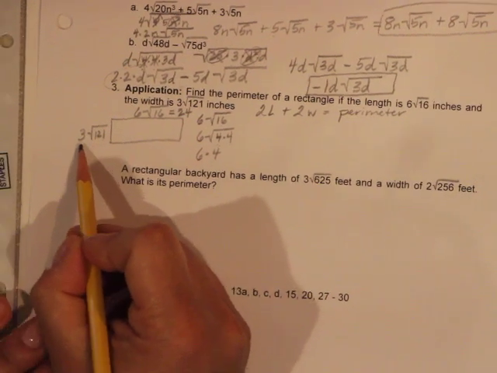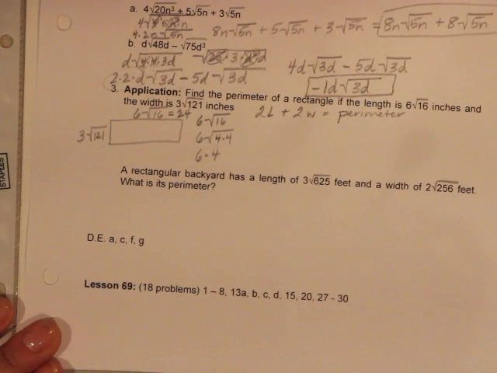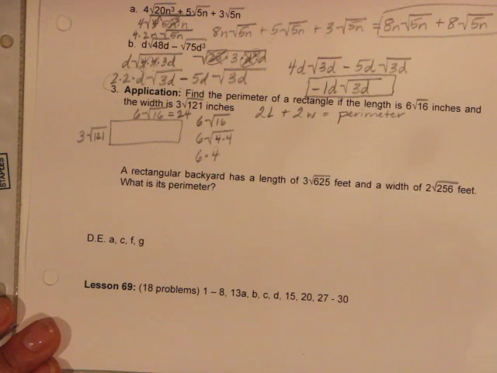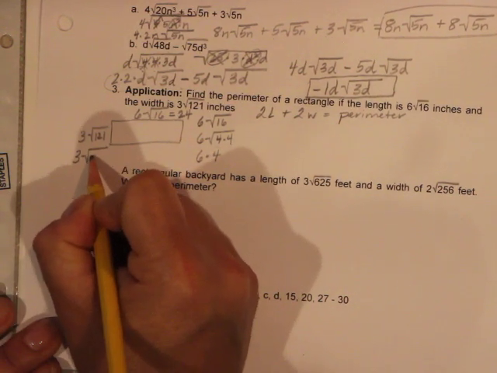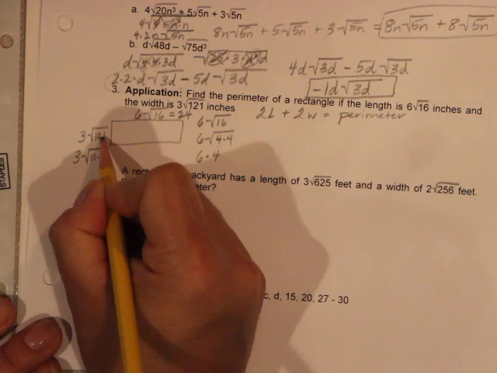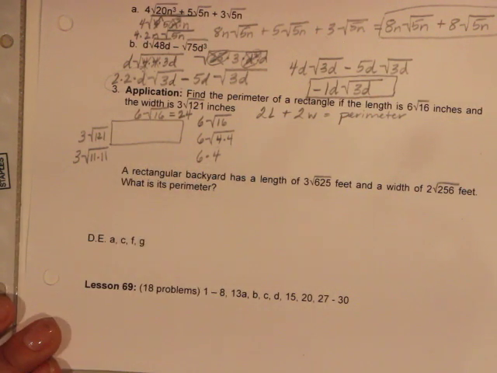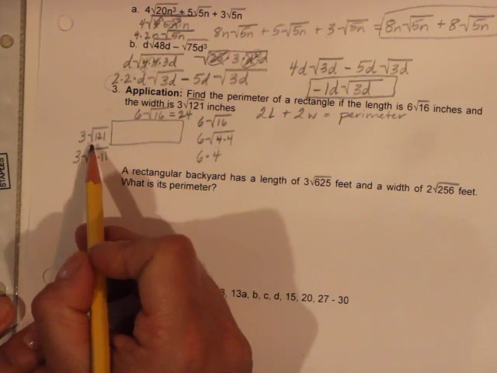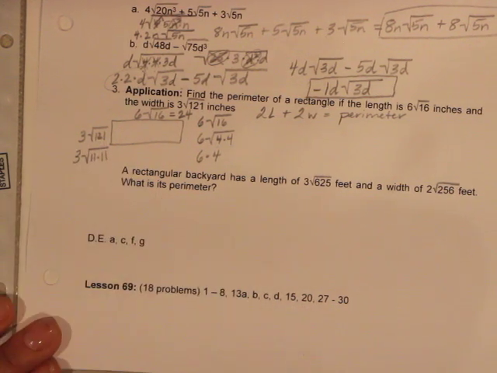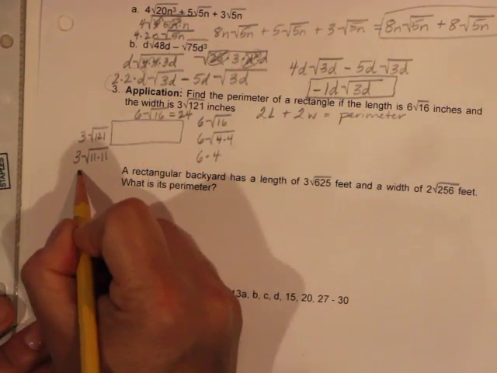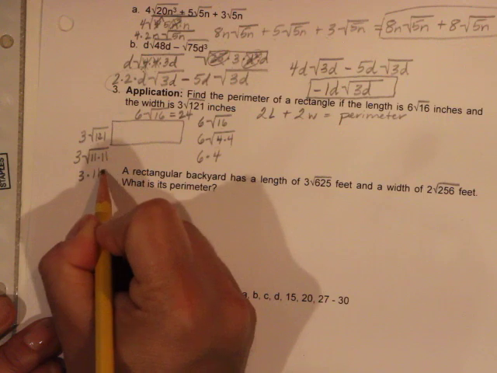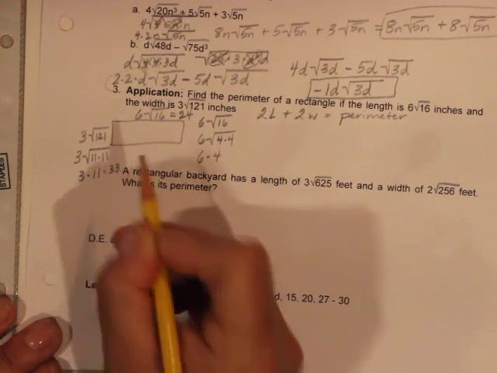If I look at 3 times the square root of 121, most of you already know that the square root of 121 is 11, and that's because you know that 11 times 11 equals 121. So if I'm going to take the square root of something, then I take whatever number multiplied by itself equals the total number in there, which in this case is 11. So this ends up being simply 3 times 11, which equals 33.